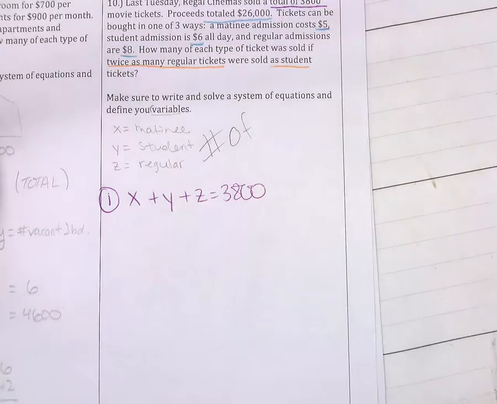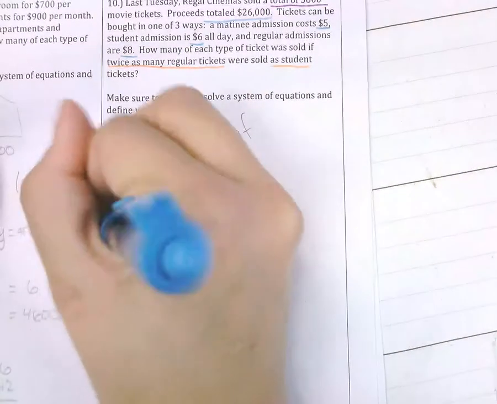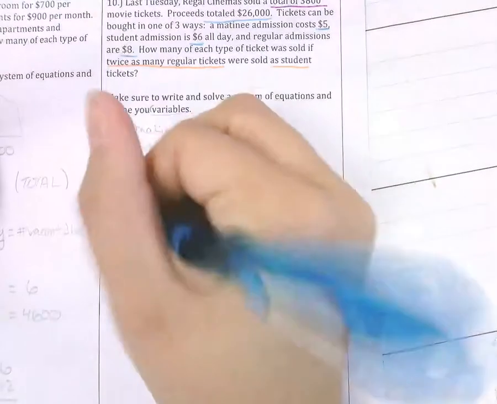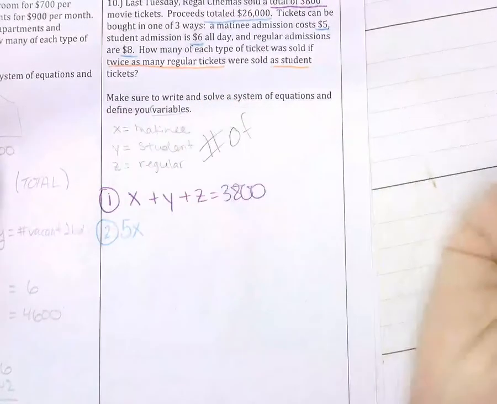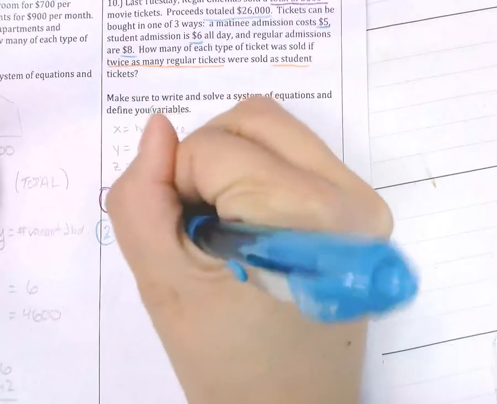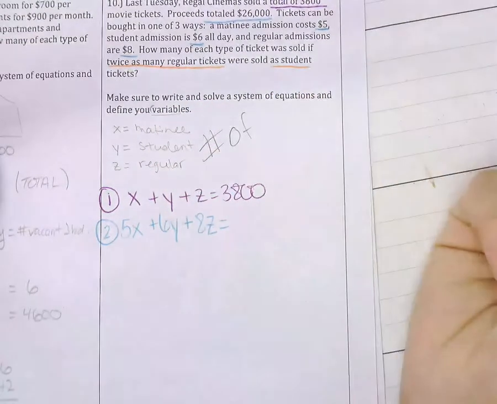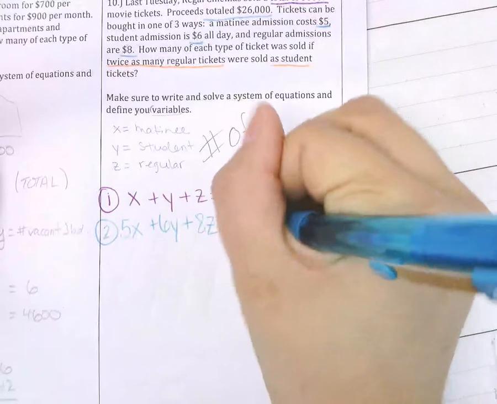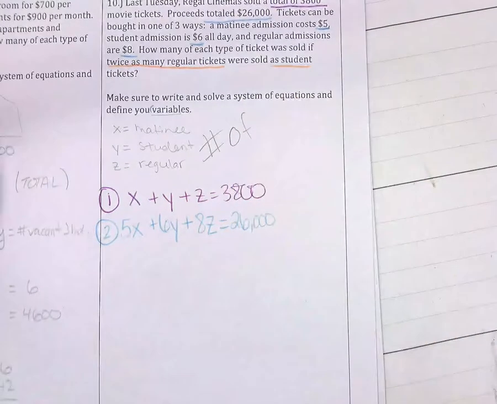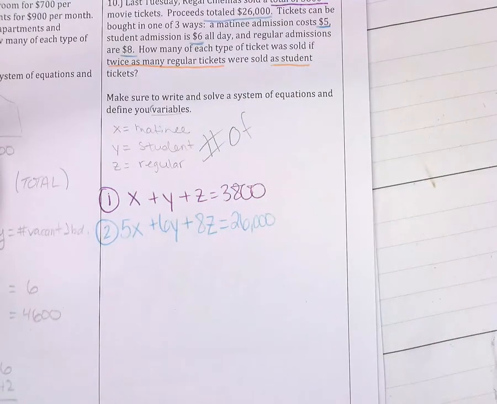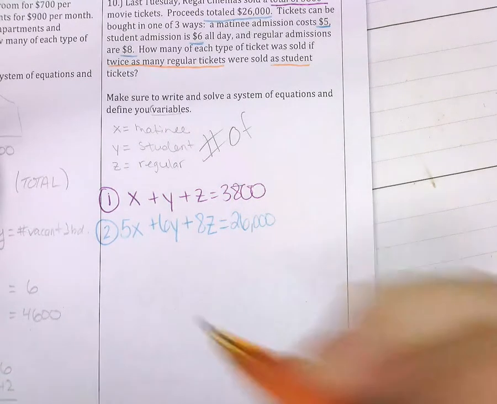The second total was a dollar amount, so that's where you put the dollars in. $5 for every matinee, $6 for every student, and $8 for every regular. That's a total of 26,000. Don't mess up the number of zeros that you put in here. You're gonna have a bad time.